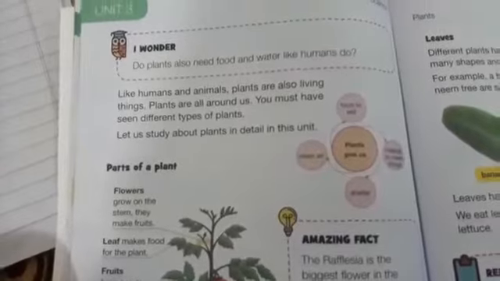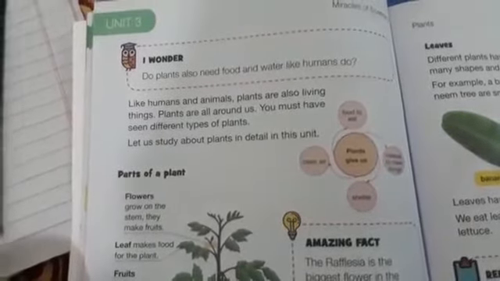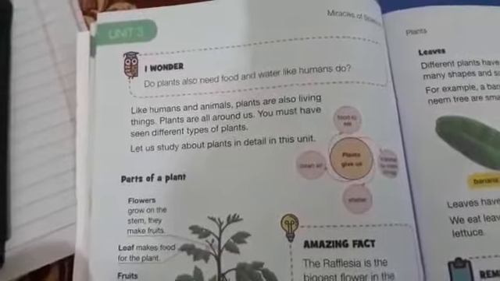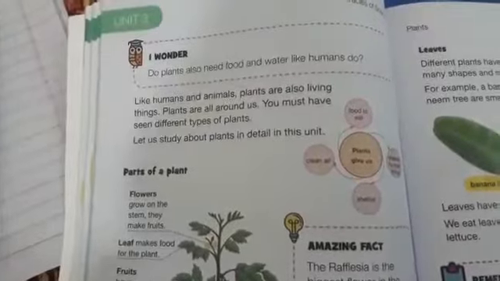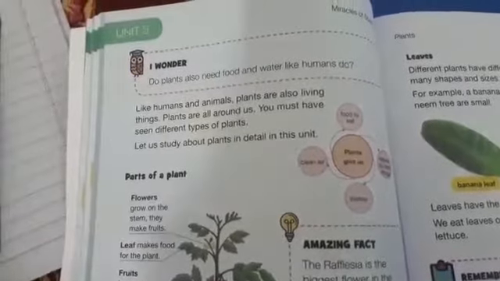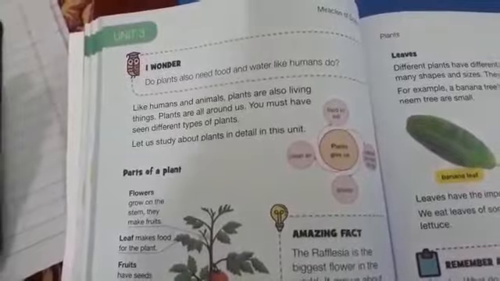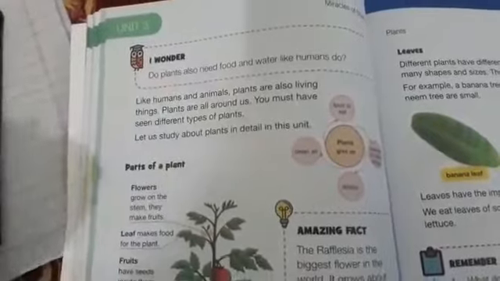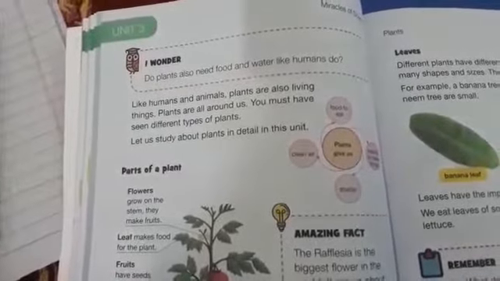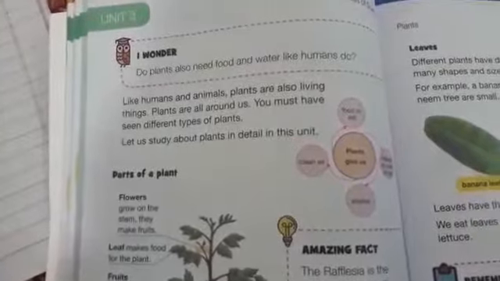Okay, unit number 3, plants, on page number 19. Let's start the reading. Like humans and animals, plants are also living things. How are plants living things? They need air, sunlight, water, the proper things. If we do not give these proper things, the minerals, the food, to the plants, then the plants will be destroyed completely.